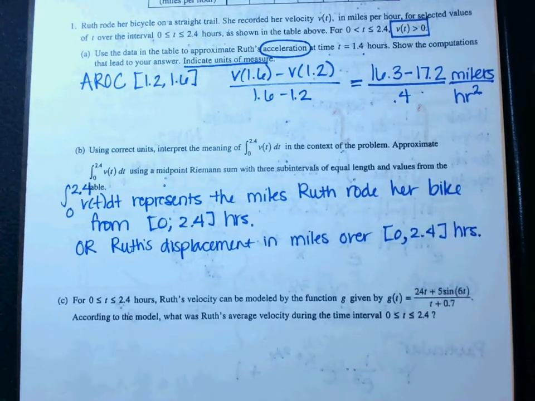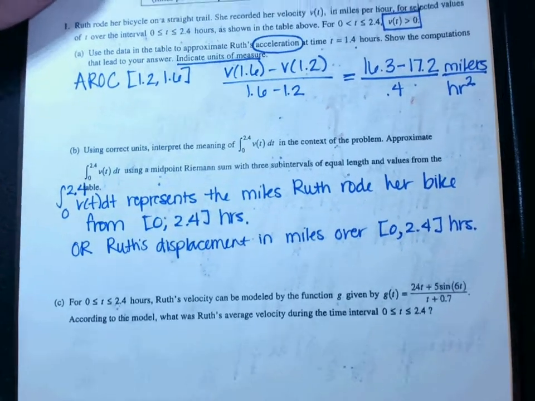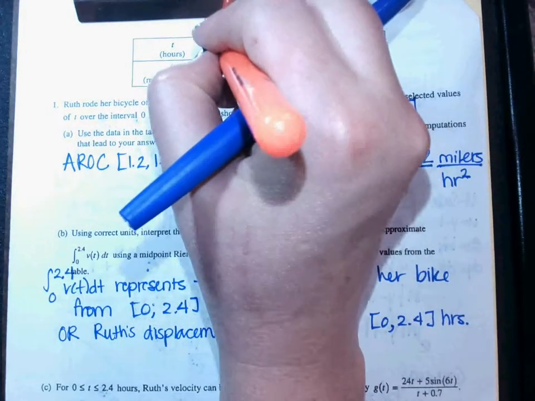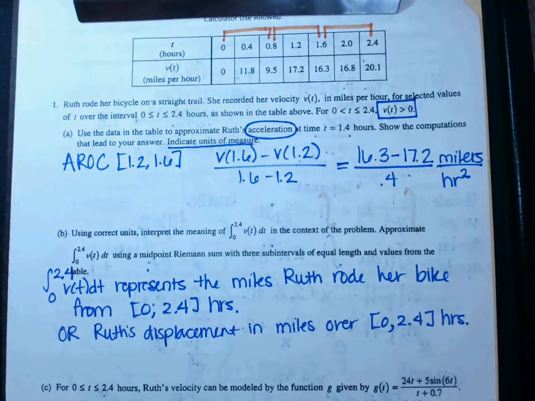But you would not obviously do both. You'd pick one. Okay, midpoint sum. What do you have to do in the middle? Do you remember? You would find the difference between two. You have to skip one. Is your delta x the same for all of the ones as you're skipping?